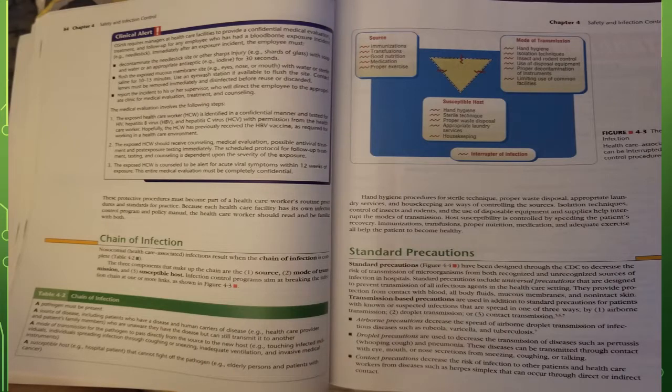Clinical alert. OSHA requires managers at healthcare facilities to provide a confidential medical evaluation, treatment, and follow-up for any employee who has a bloodborne exposure incident, such as needle sticks. Immediately after an exposure incident, the employee must decontaminate the needle stick site or other sharps injury, such as shards of glass, with soap and water or an appropriate antiseptic, such as iodine, for 30 seconds.